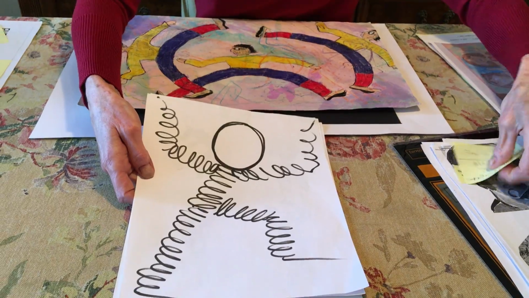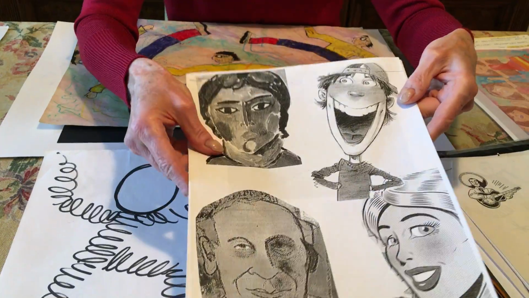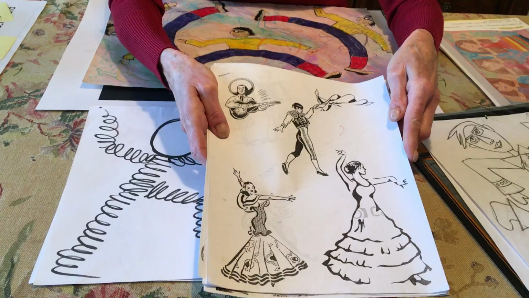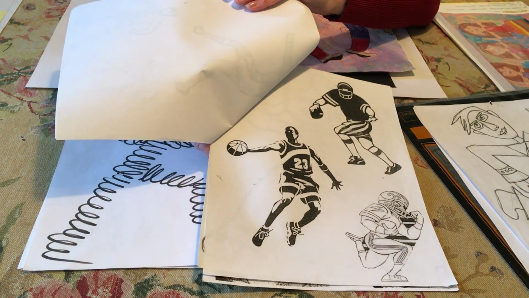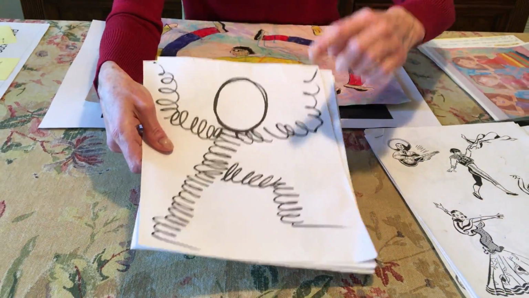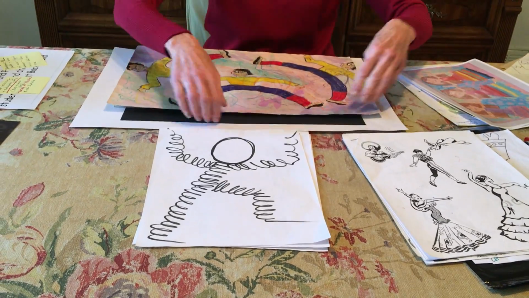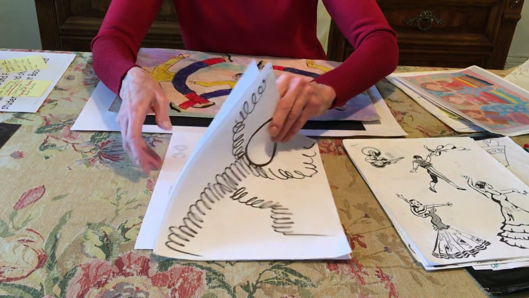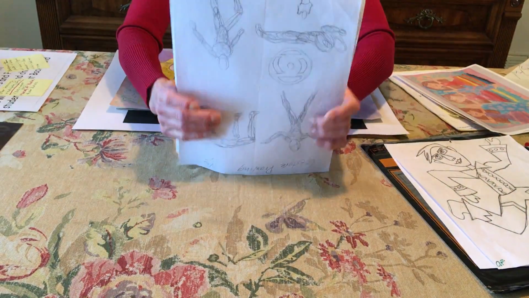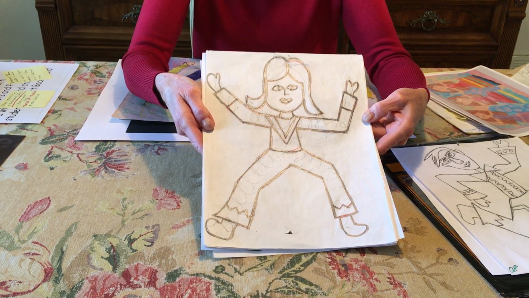Then I give them pictures of people's faces that I think are interesting for them to get ideas from, and pictures of people dancing or doing sports that they can get ideas from, so that they can take this spiral person and turn it into an actual drawing. So they're going to come along and have something like this pretty soon. So they've got their spiral there, and then they've added and made a person out of it.